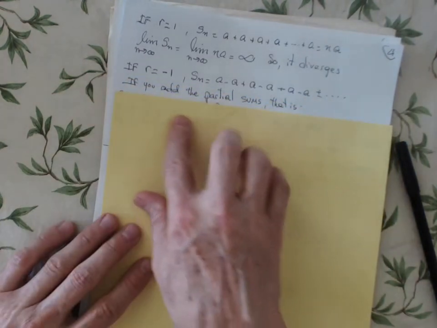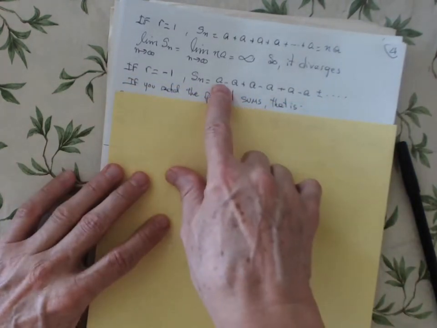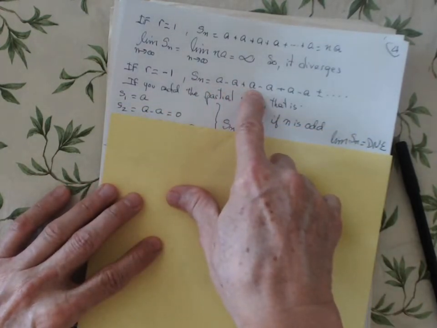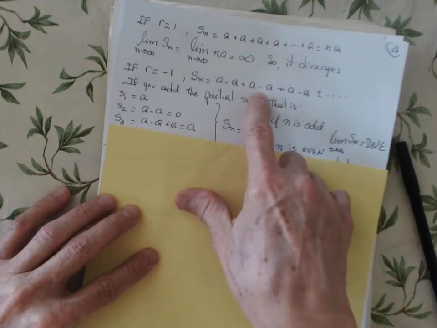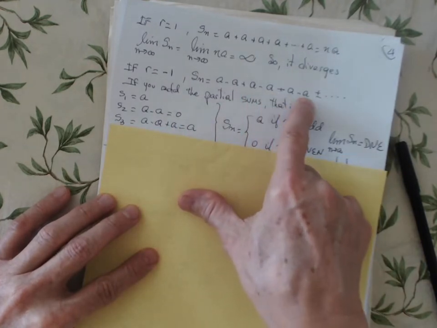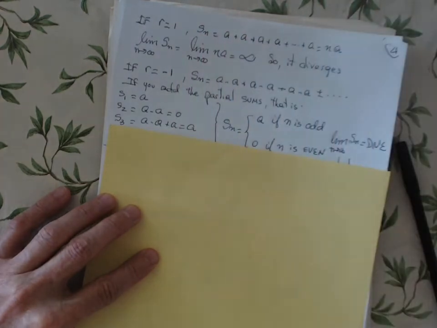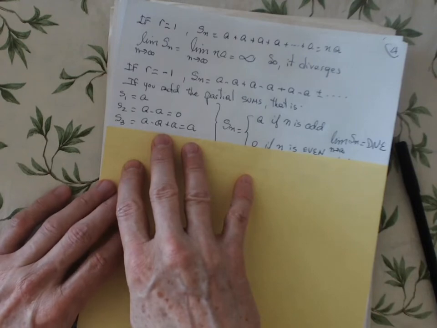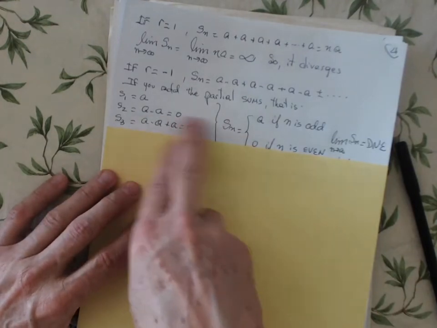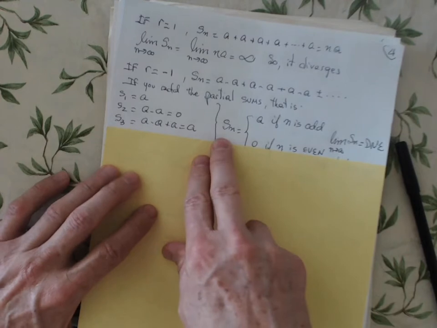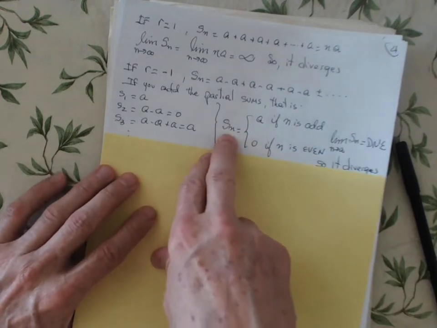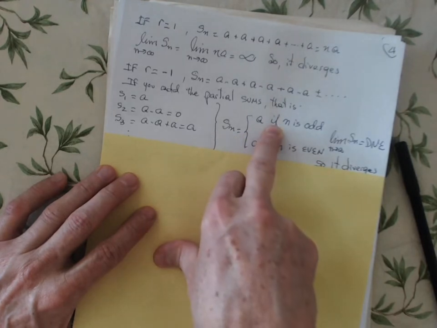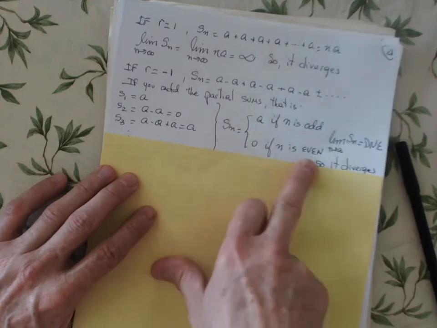And then if you have the partial sum, in other words, the first one is a, the second one is -a plus a, which is 0. The third one is -a plus a, -a, 3. You're adding partial sums of the terms. It turns out then when it's odd, the limit of that sum is a, but when it's even, it's going to be 0.